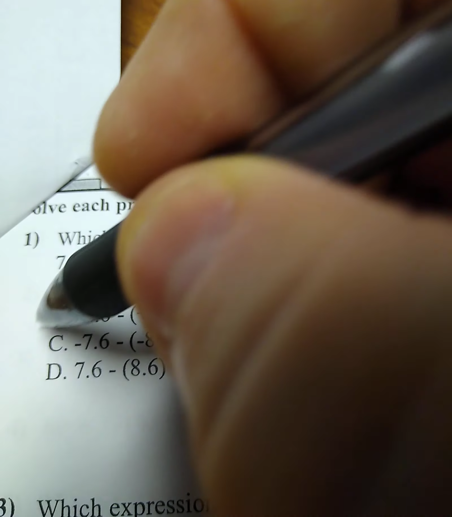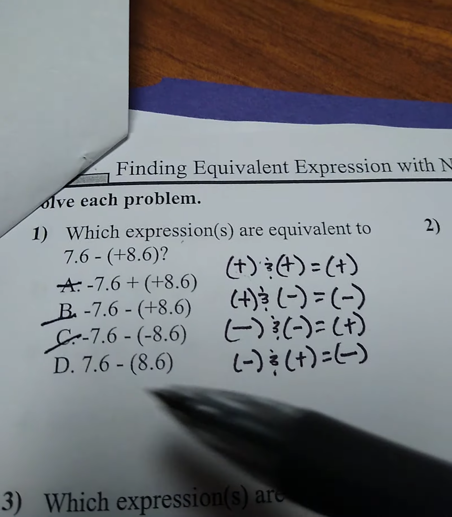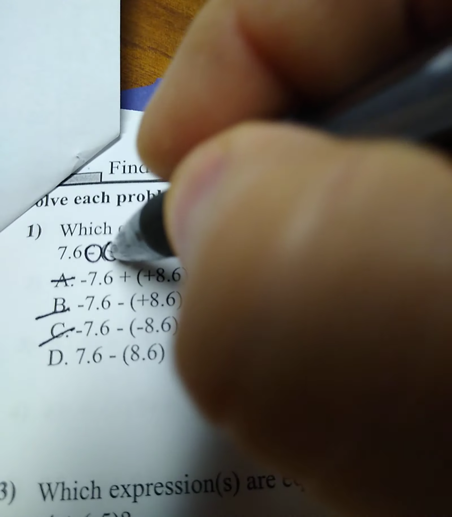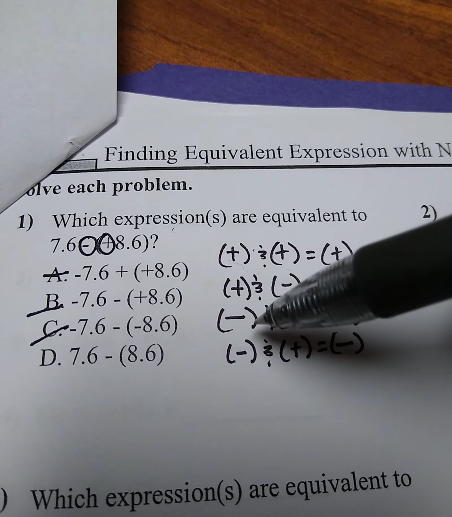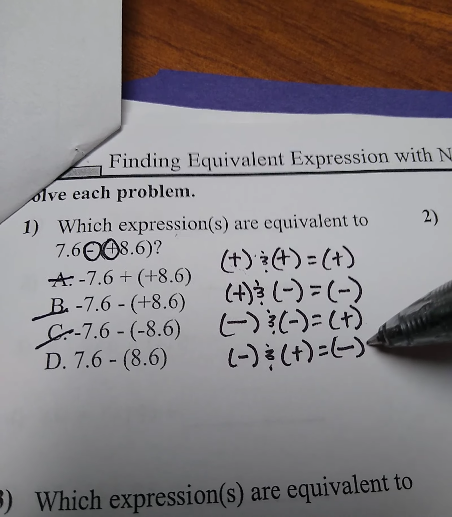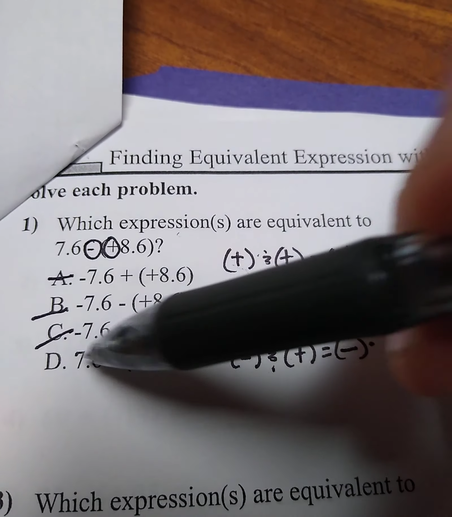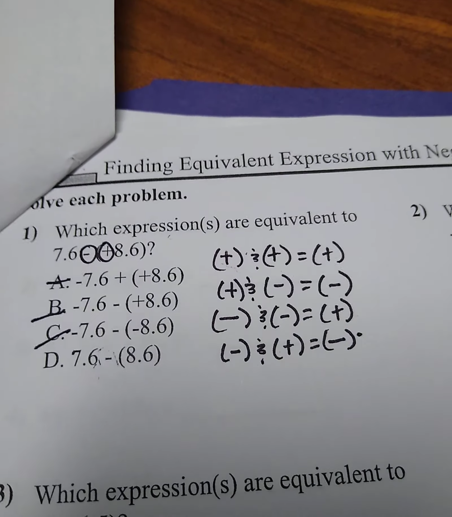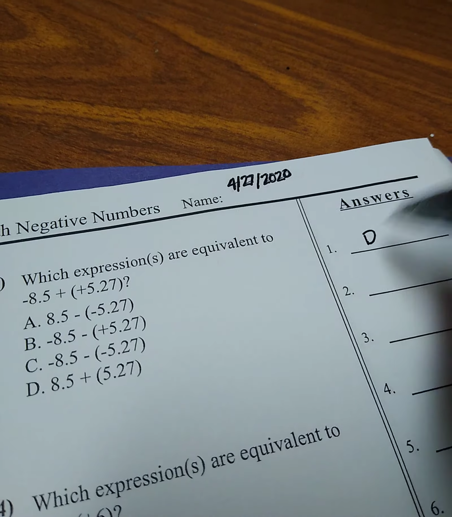So we already know our first answer is going to be D. We also know that because looking at these two here, a negative and a positive equals a negative. So 7.6 minus 8.6. Our answer is D.